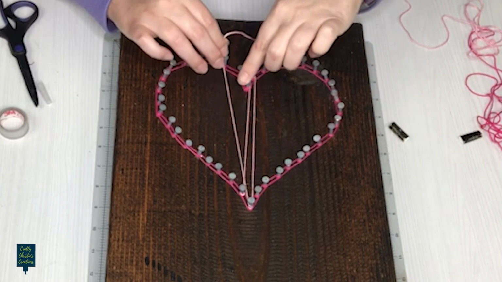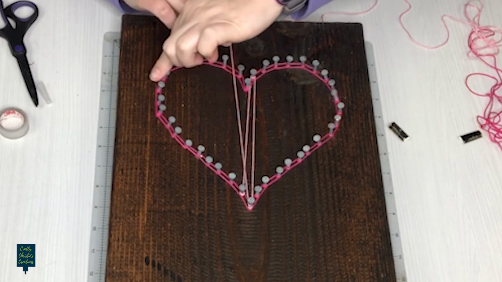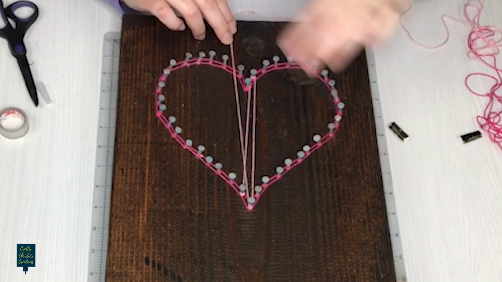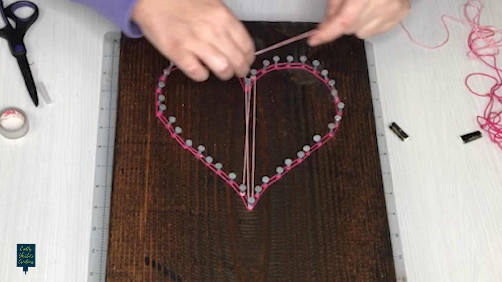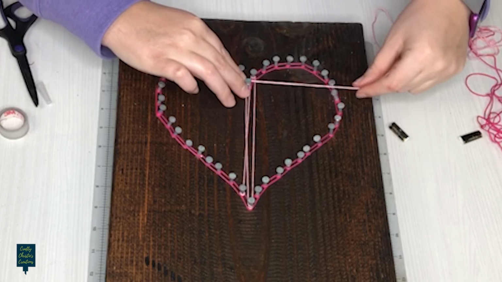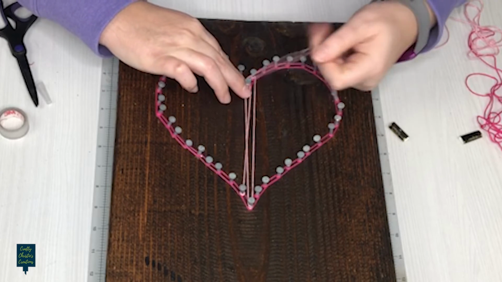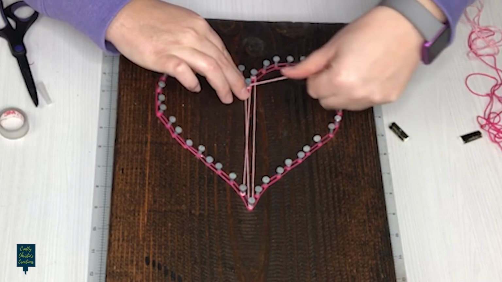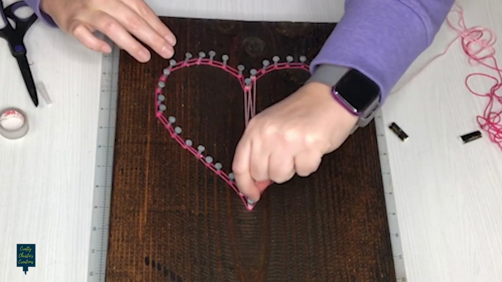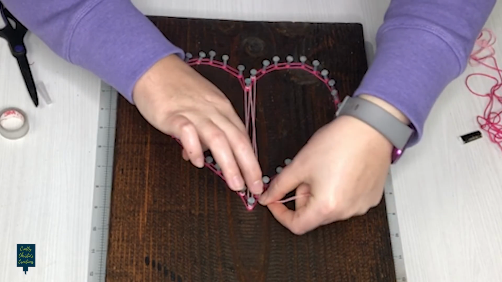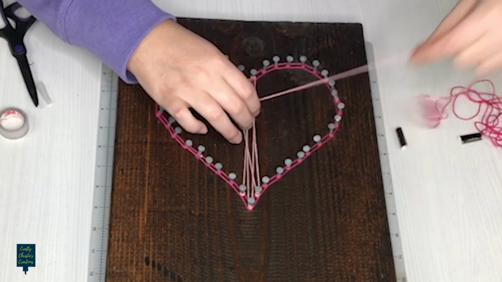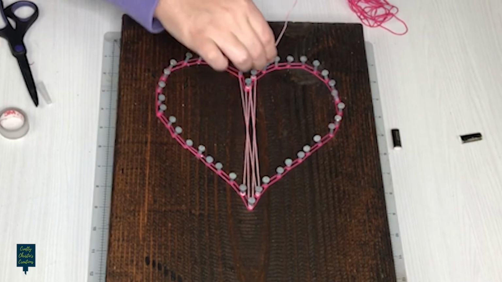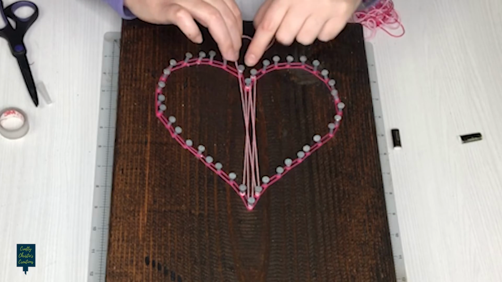So now I'm gonna come this way, and up here I'm gonna move this direction, down here I'm gonna move this direction. And that is how you're gonna get this really filled in, and it's gonna give you this really cool pattern. Press that down, come around this nail, press that down, whoops, and then try not to get the other nails while you're doing it.